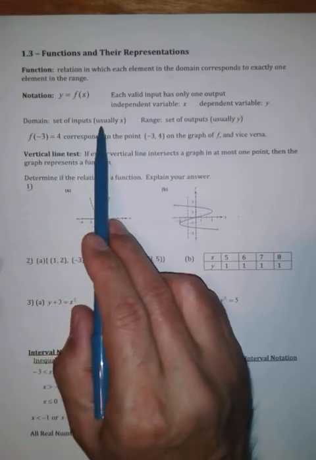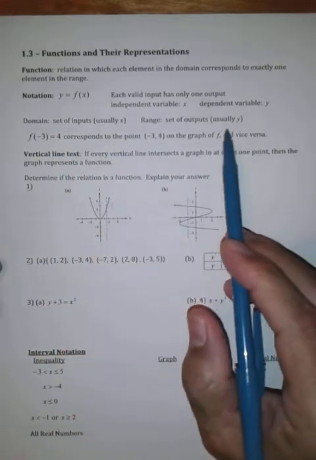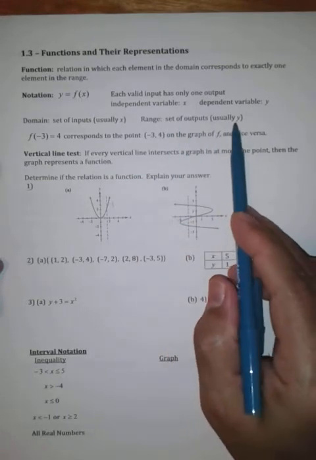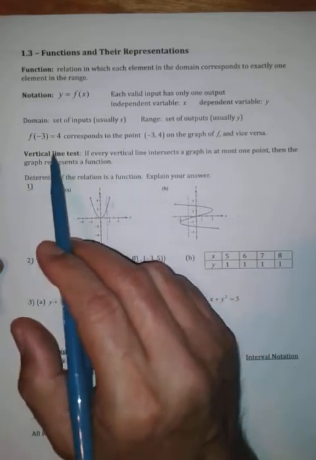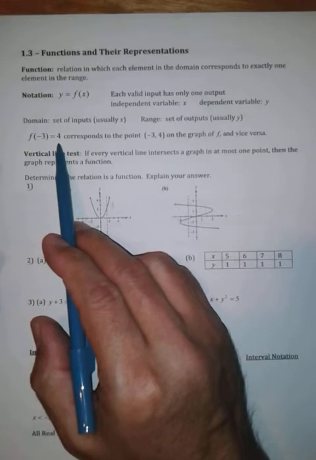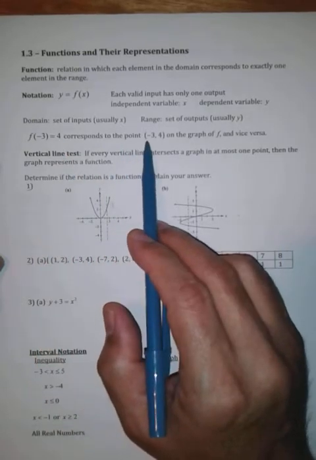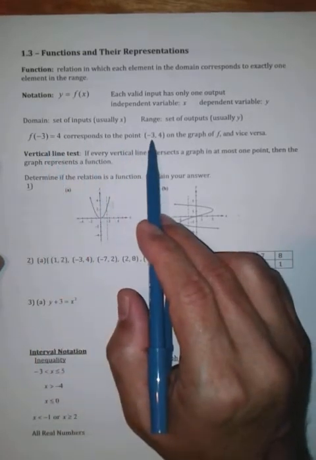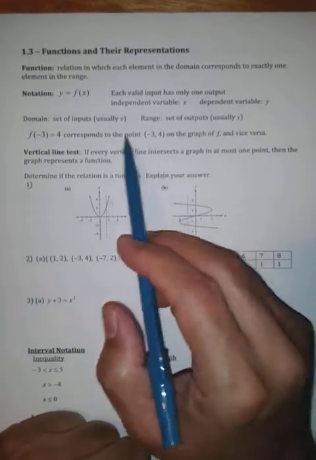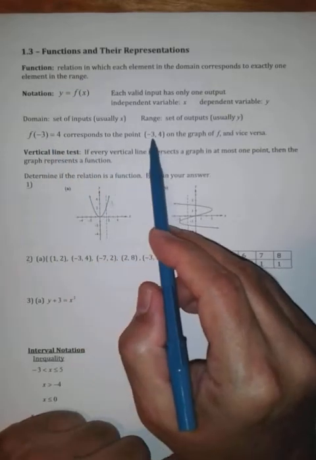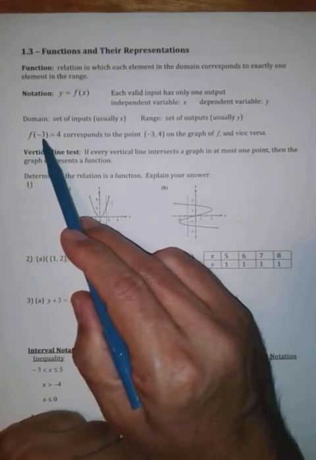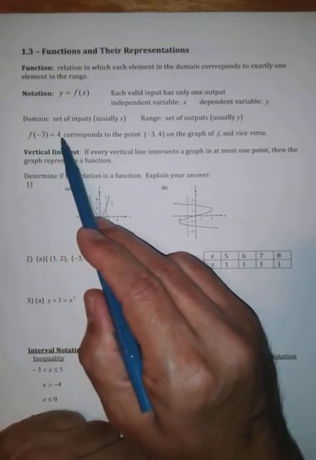The domain is the set of inputs, which is whatever values of x are included in the function, and the range is the set of outputs, or the values of y that are included in the function, or in all the points. We can write f of -3 equals 4, or we can write that same information as the point -3, 4, the point with coordinates -3, 4. Notice that -3 is the value of x and 4 is the value of y, and the way we say it, f of -3, which is f of x, equals, and the value of y is 4.